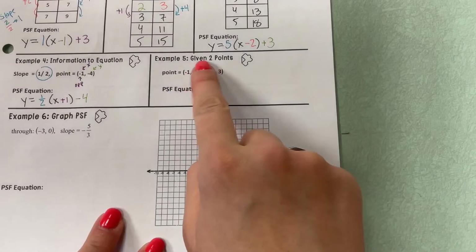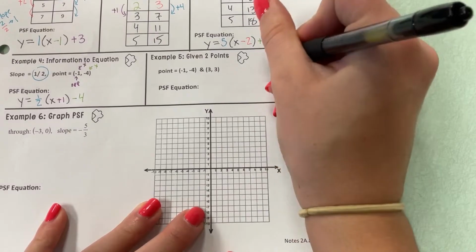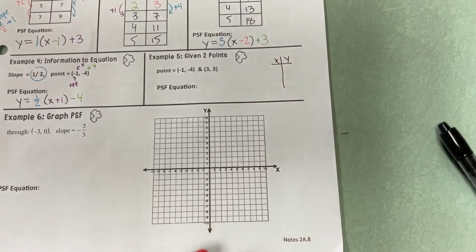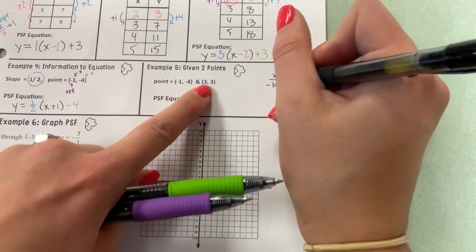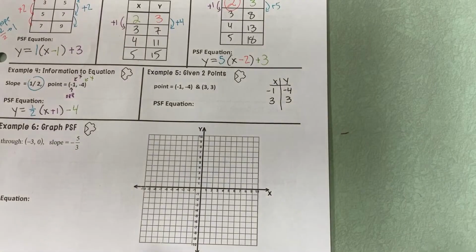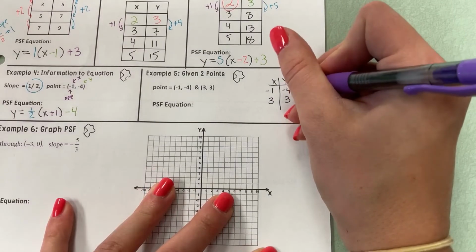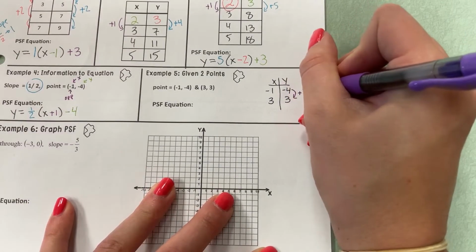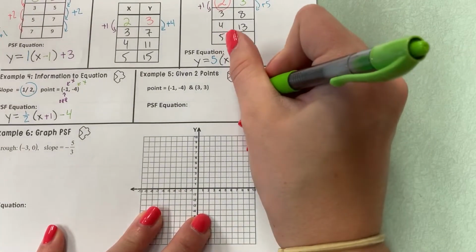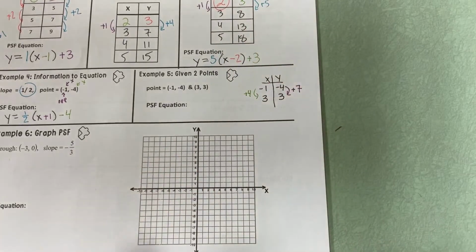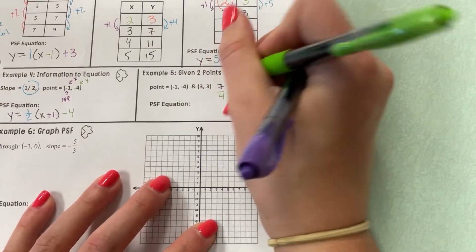In number 5 here, you have 2 points. So what you want to do, if you're given 2 points, you want to make a little table here so that you can figure out the slope. So I have -1, -4, and then we have 3, 3. So I am going to write out what the slope is, right? So if we're going from -4 to 3, it's getting positive. So I'm going to be plussing by 7. On the other side here, I'm going from -1 to 3, so I'm plussing by 4. So that means my slope is going to be a 7 over 4.